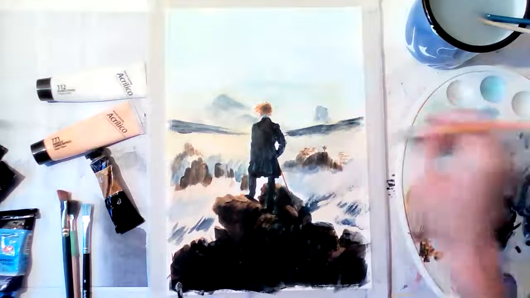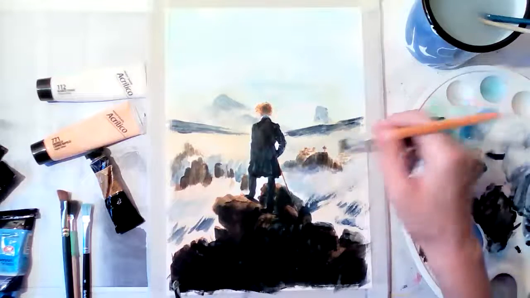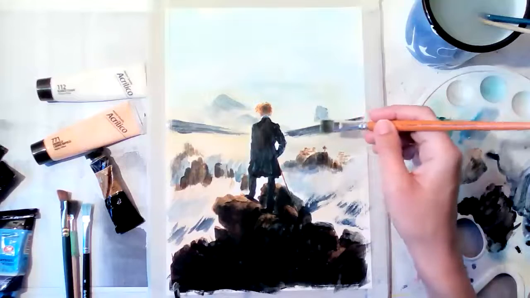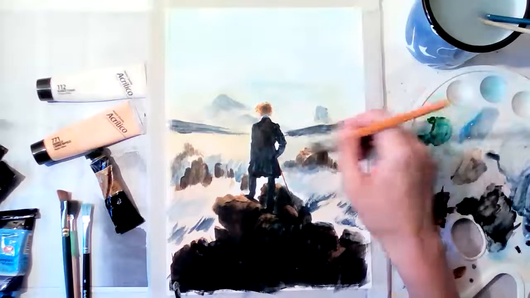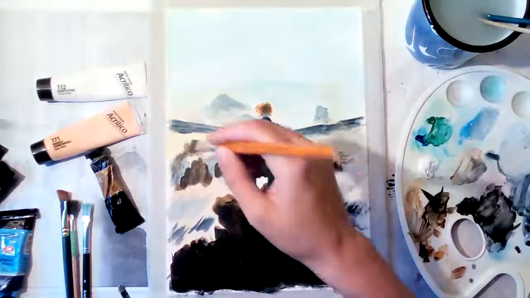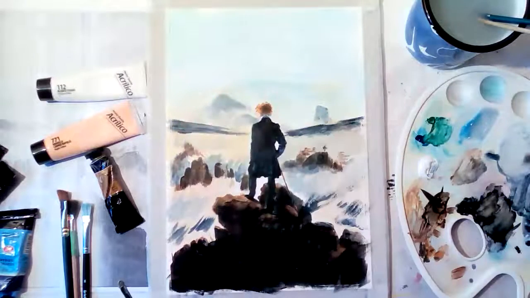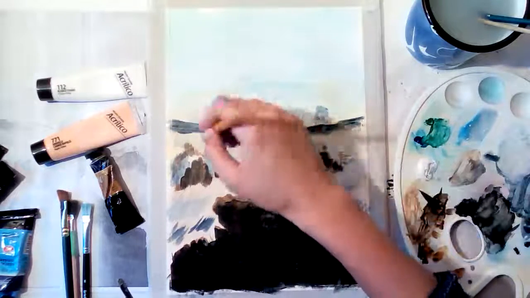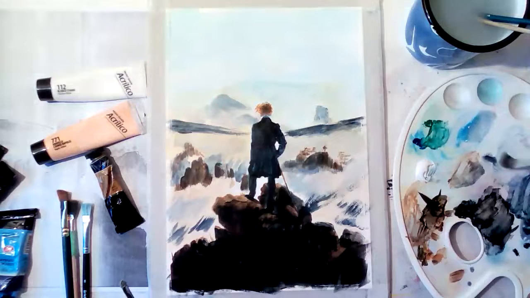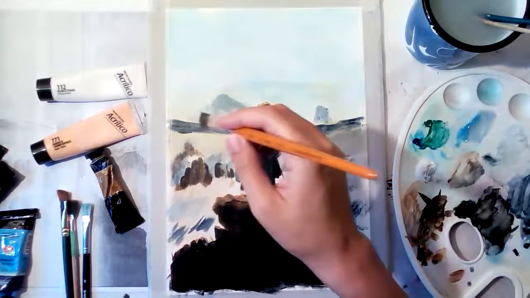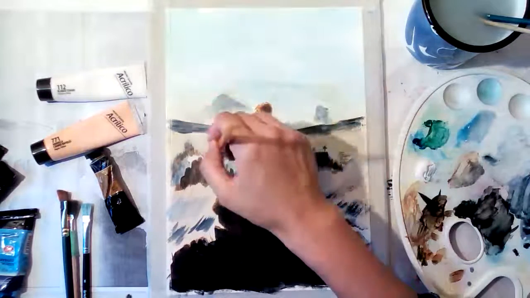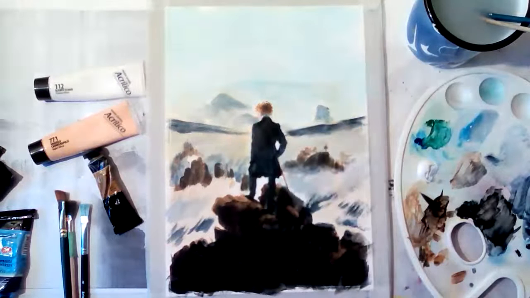Change your brush. Somewhere maybe the smaller is better, somewhere the bigger goes better. So these directions are kind of in the air. Maybe they're closer to the dark stone.